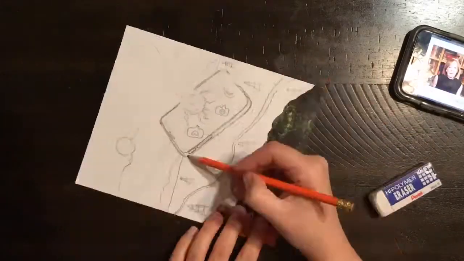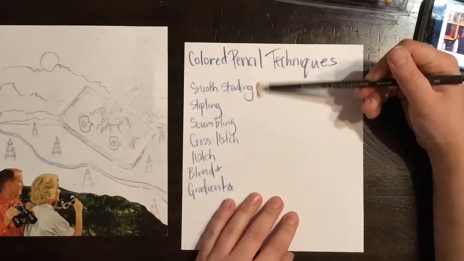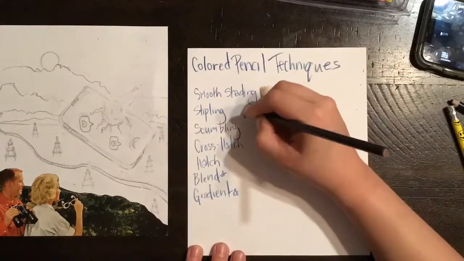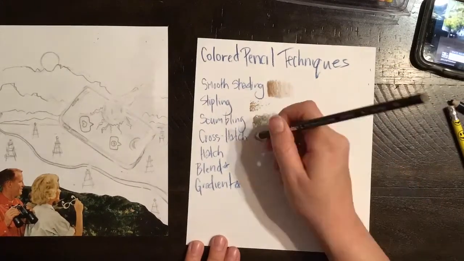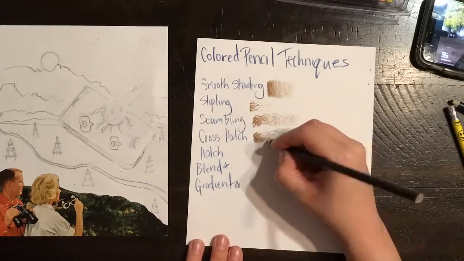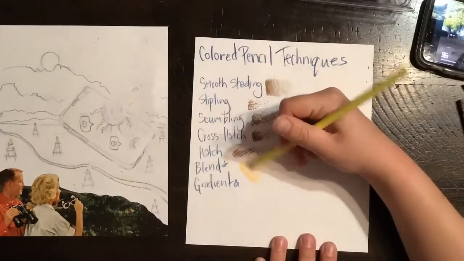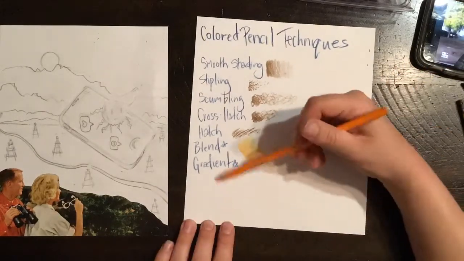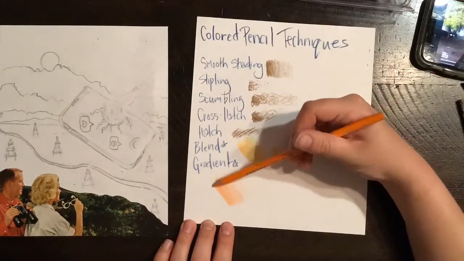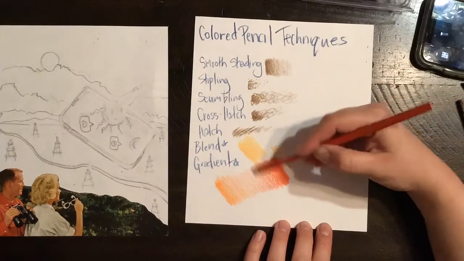I'm about to start applying colored pencil, and there are multiple techniques. Most of these techniques we learned already: smooth shading, stippling, scumbling, cross-hatching, and hatching. There are two more: blending, which is light pressure control but two colors on top of each other, and a gradient, which goes from dark to light on two different sides, and in the middle you blend the two colors together using a light pressure. That way it slowly goes from one color to another.